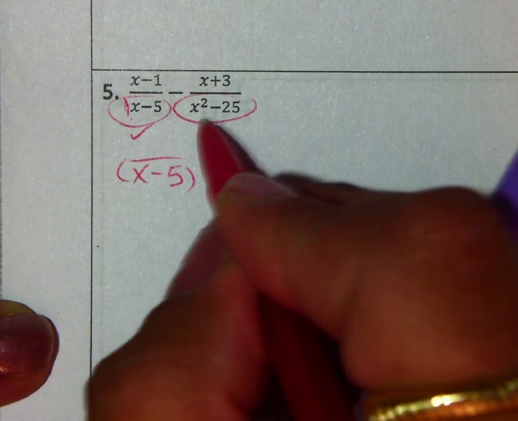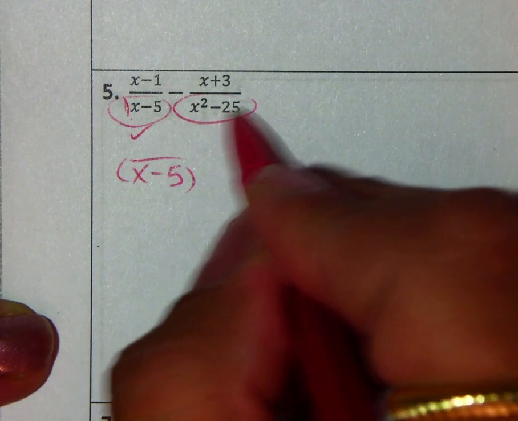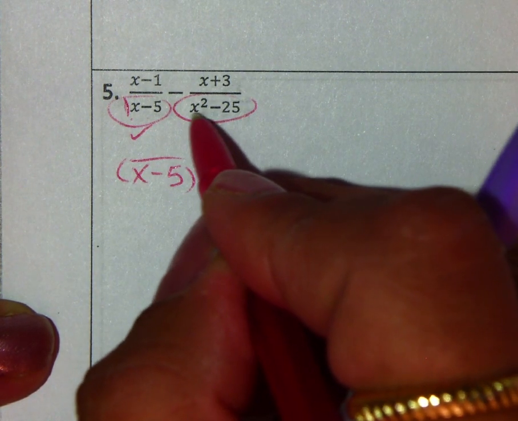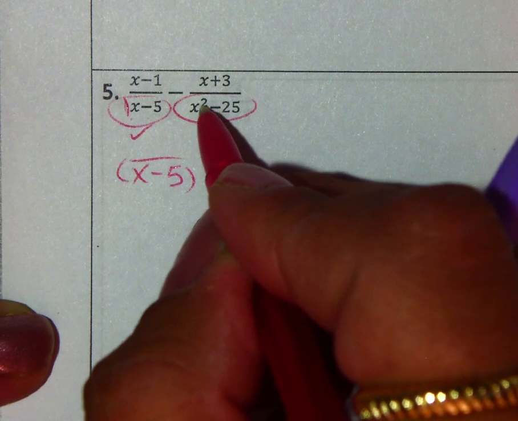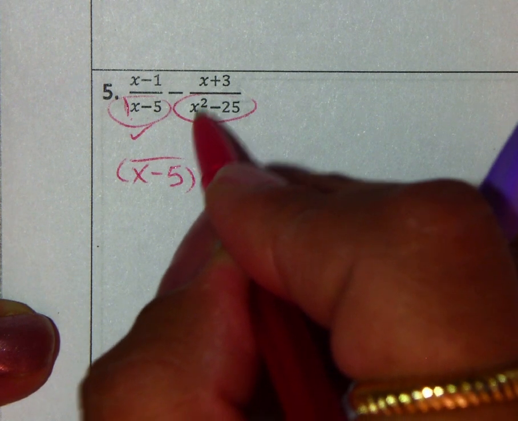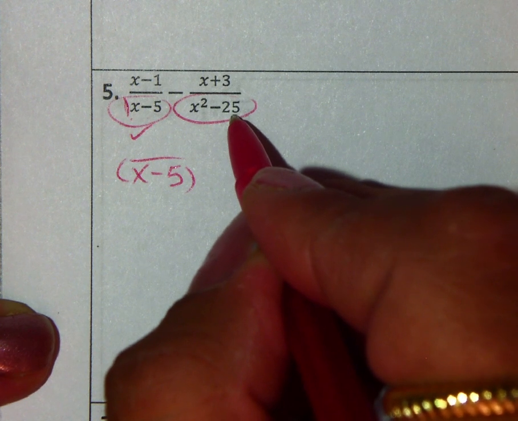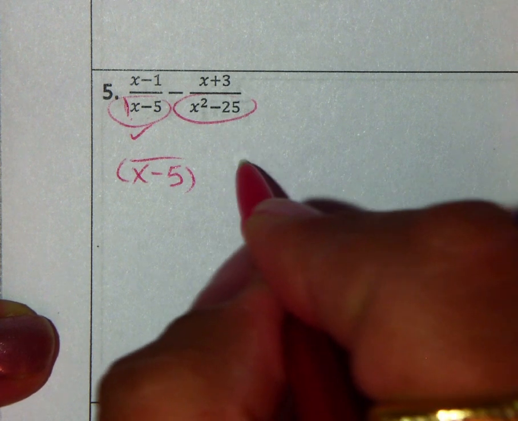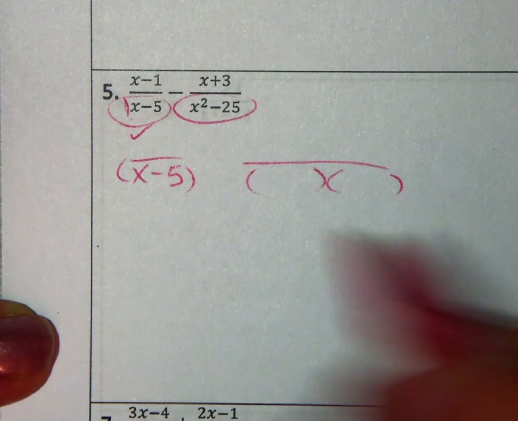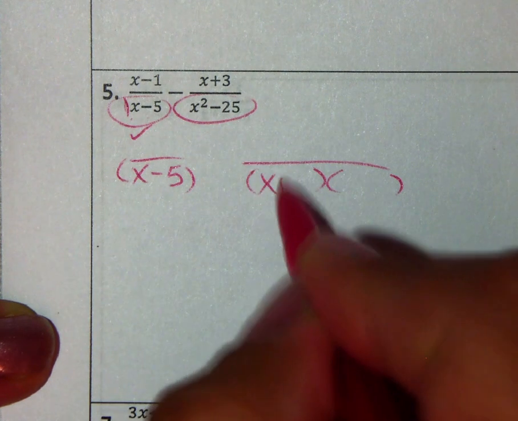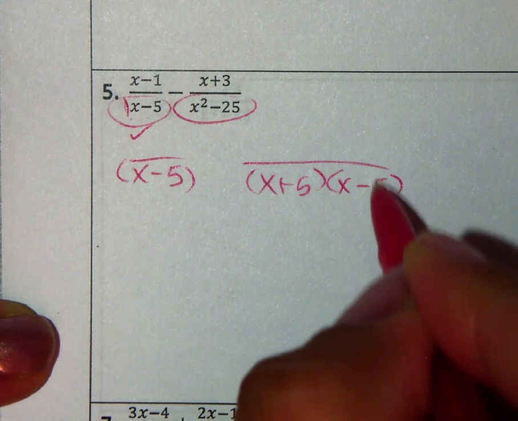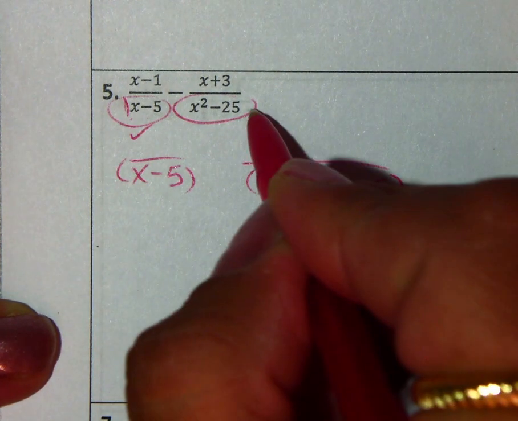And then on this one, x squared minus 25, you need to recognize that when it's something squared, it could be difference of squares. So something squared minus something squared. This 25 is 5 times 5, so it's 5 squared. So you do have two binomials for that one that turn into x plus 5 and x minus 5 because that's difference of squares.